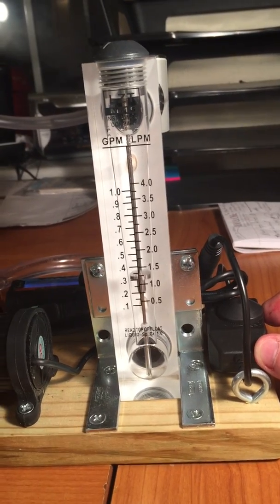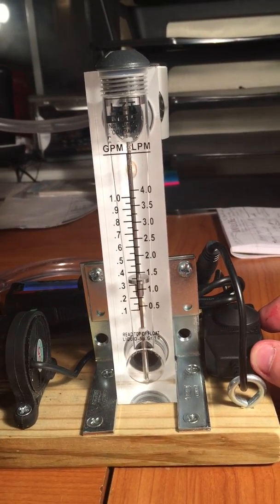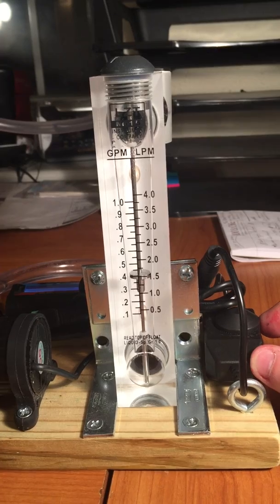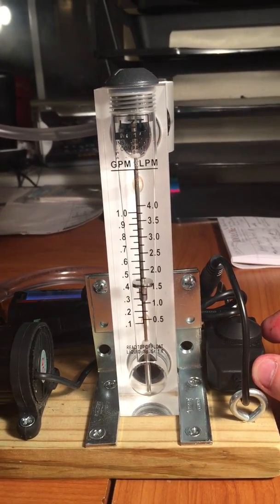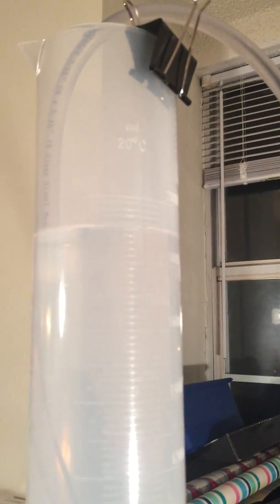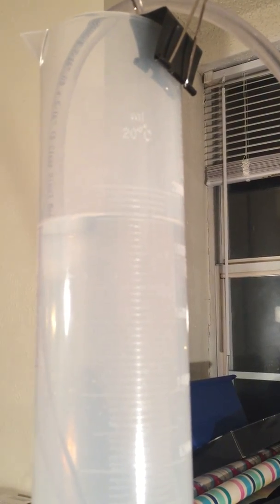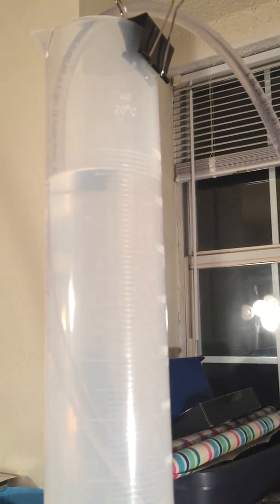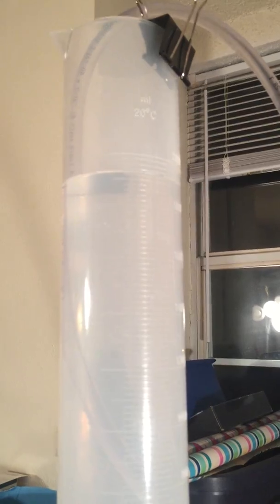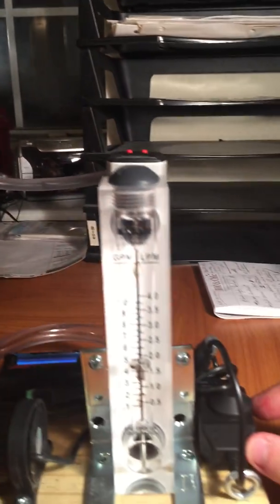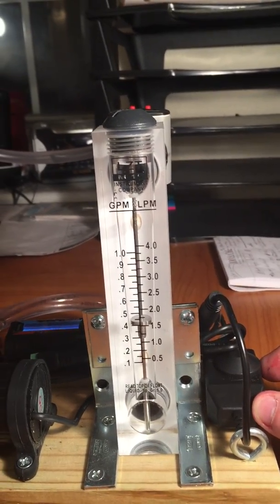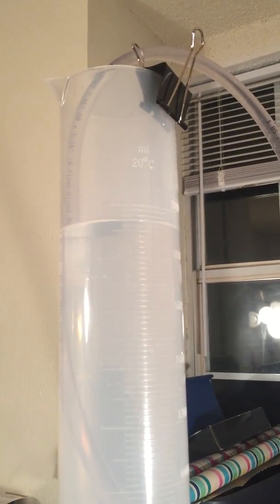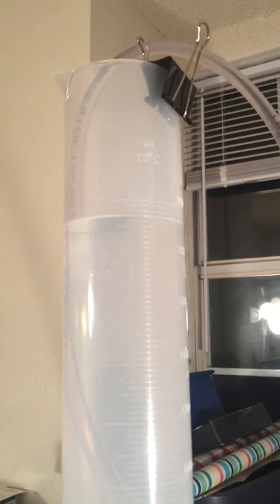So let's, that's decreased. Okay, that's increased. Then we'll go back up here and check. And the water is now increasing just ever so slightly, so we got to bring this down just a tad bit. There we go. Okay, that seems pretty good.